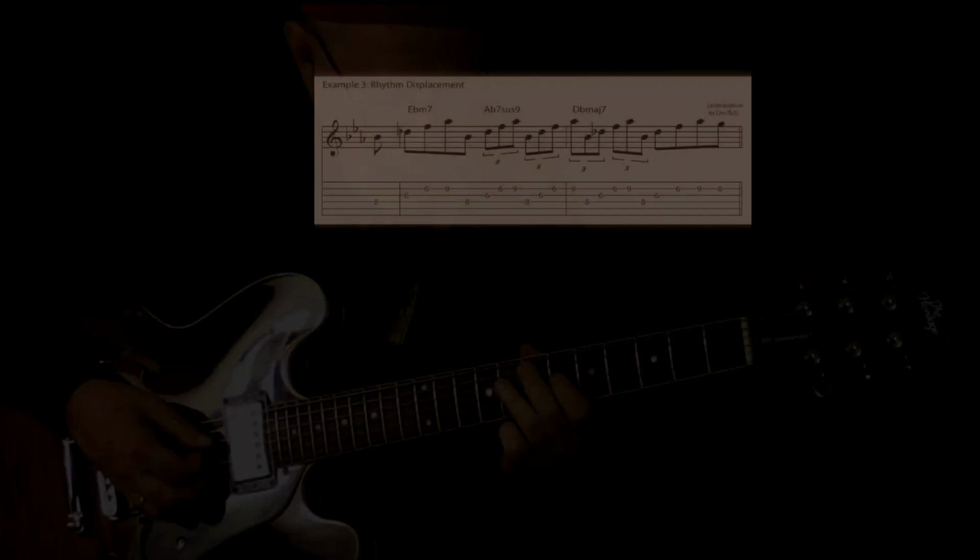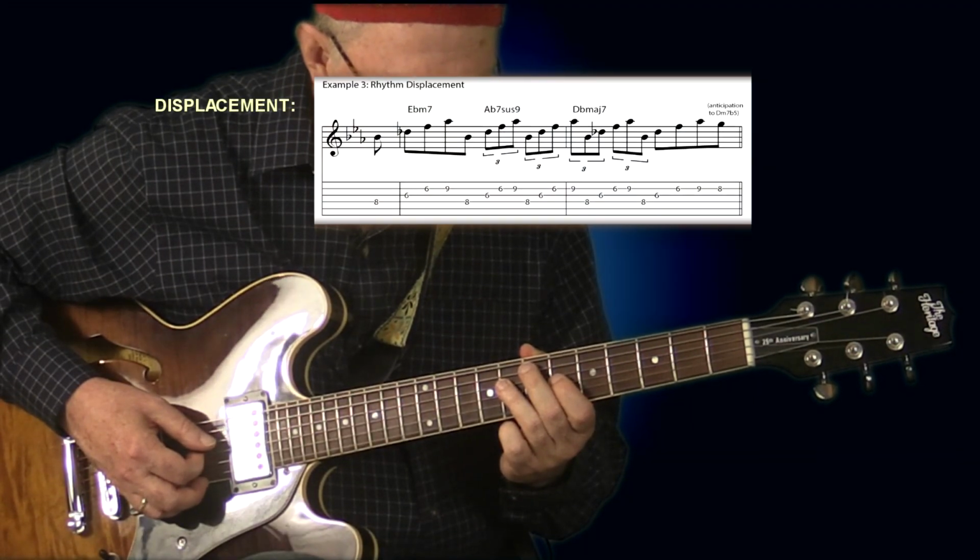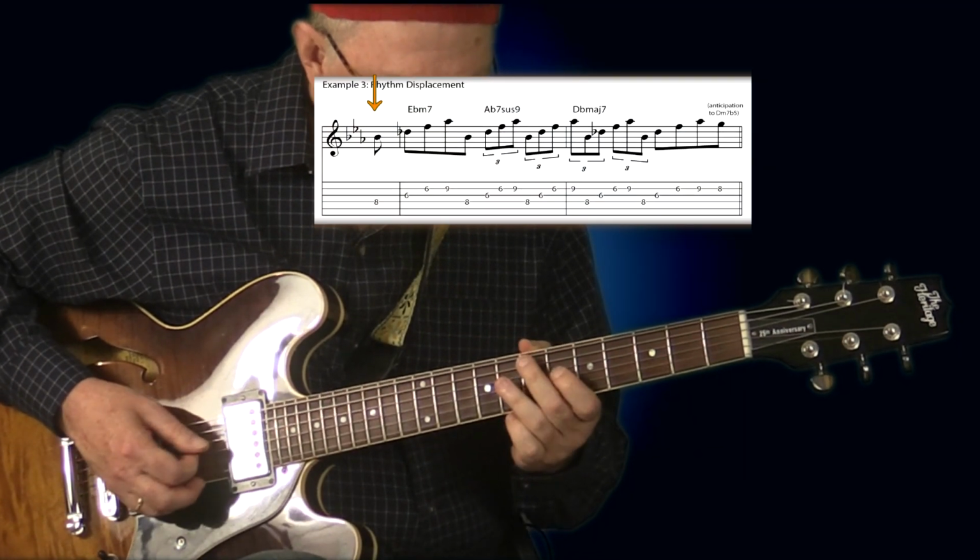And the example on the PDF is over measures 9 and 10 of the Blue Bossa changes. So here we have a garden variety 2-5-1. 1 and 2 and 3 and 4 and.